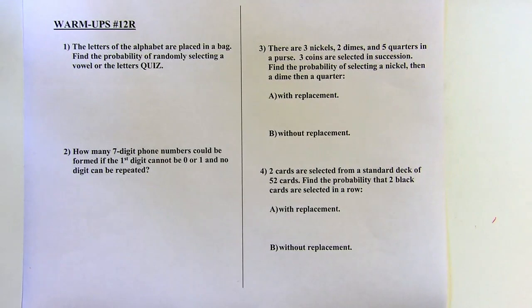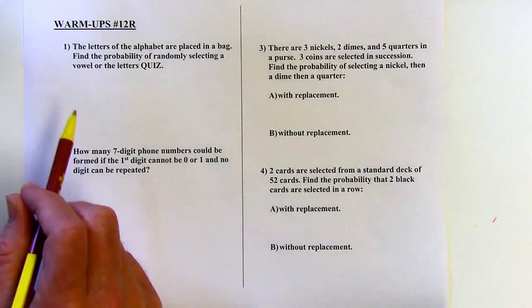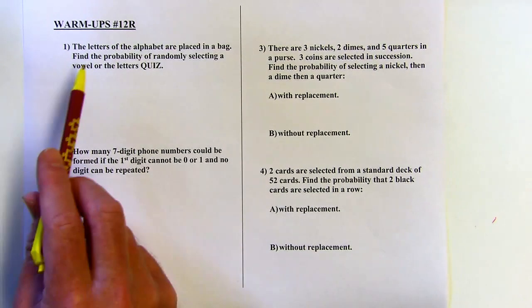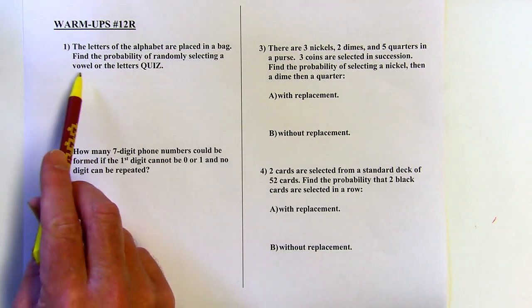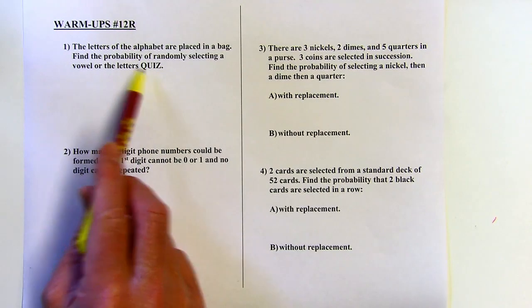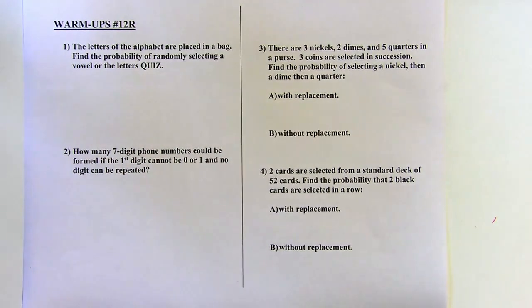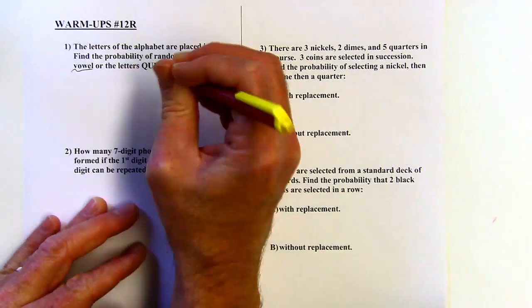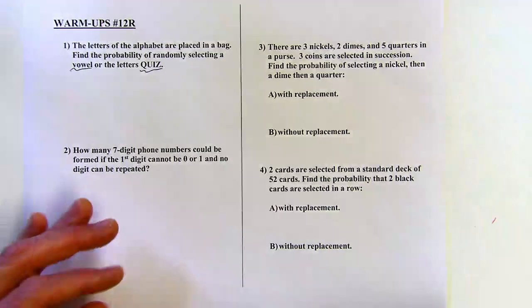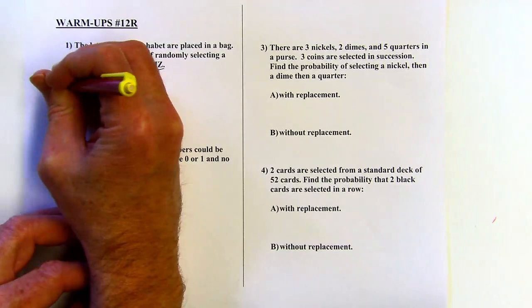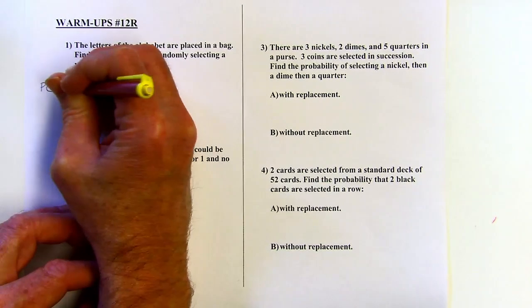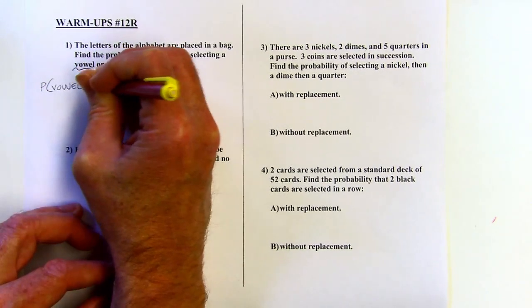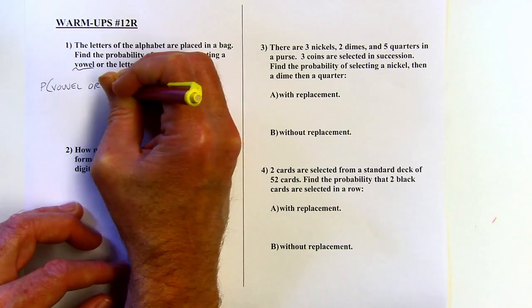Okay, here's warm up 12R. We're going to find the probability of randomly selecting a vowel or the letters QUIZ. So the letters of the alphabet are in a bag, and we want the probability of selecting a vowel or the letters QUIZ.